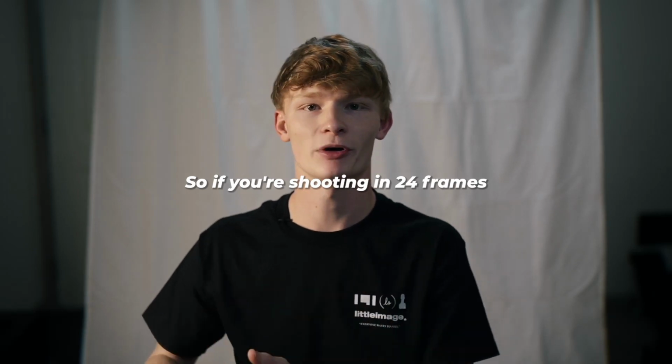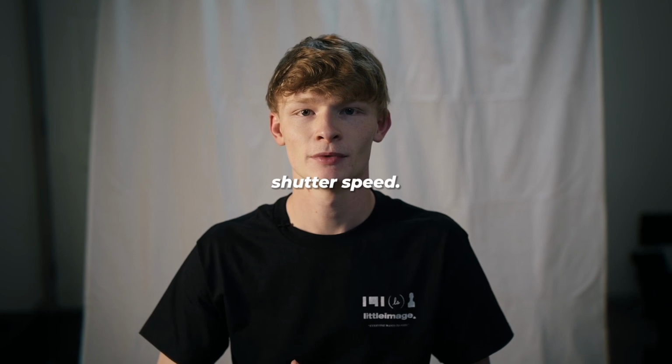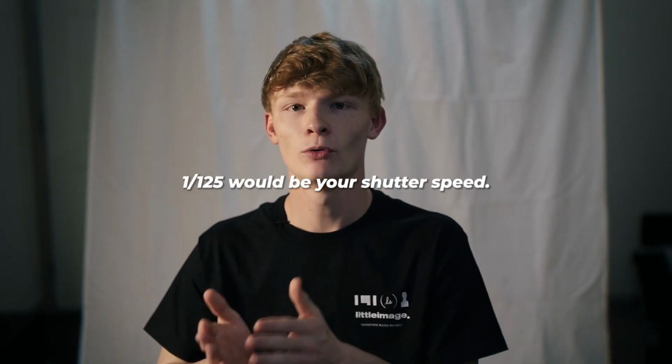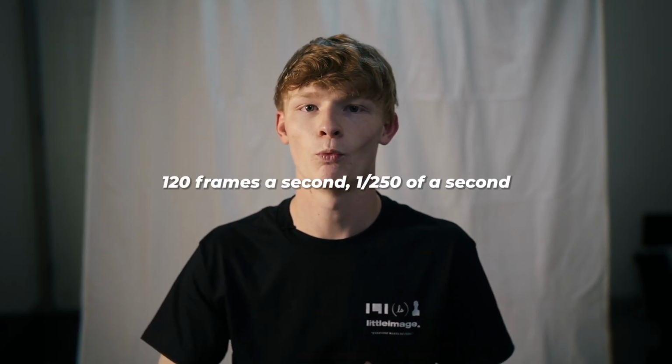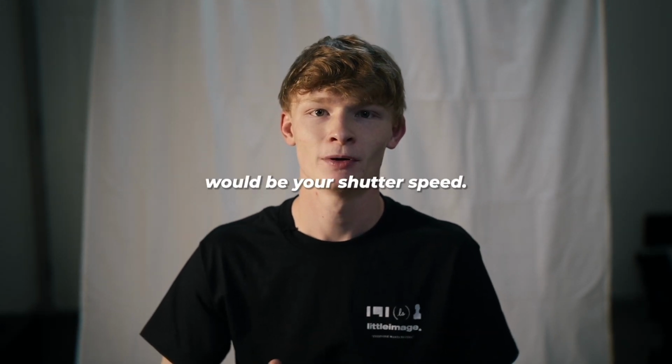So if you're shooting in 24 frames a second, 1/50 would be your shutter speed. If you're shooting 60 frames a second, 1/125 would be your shutter speed. And if you're shooting 120 frames a second, 1/250th of a second would be your shutter speed.